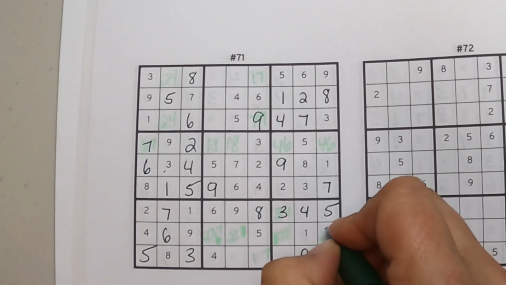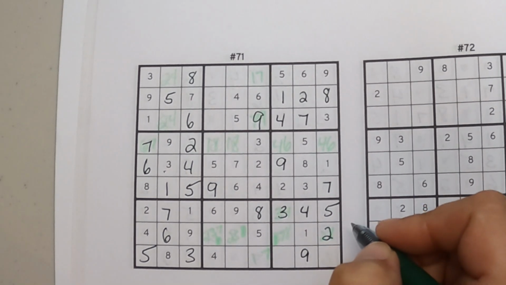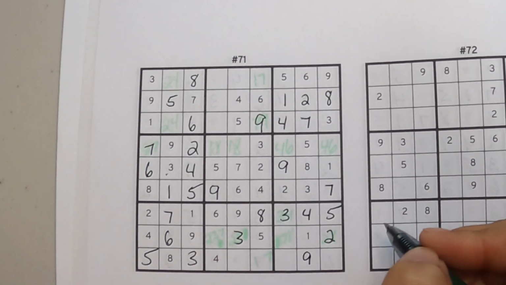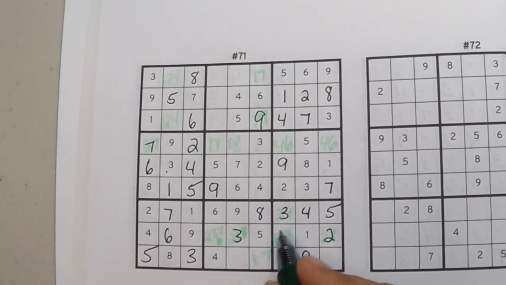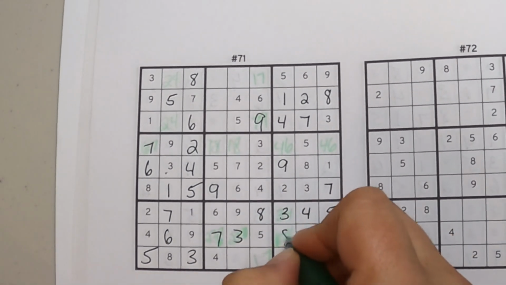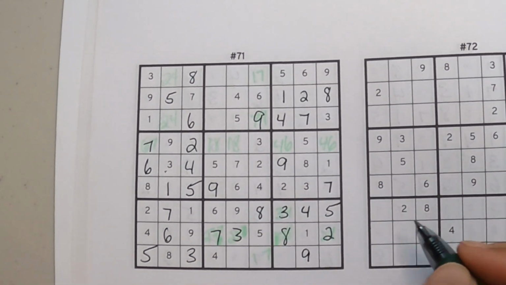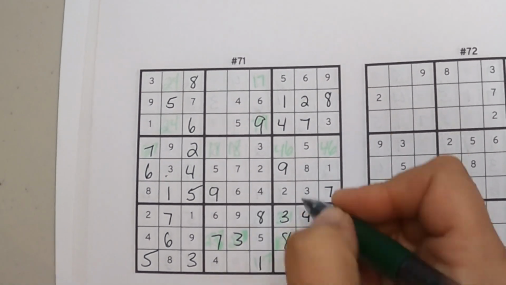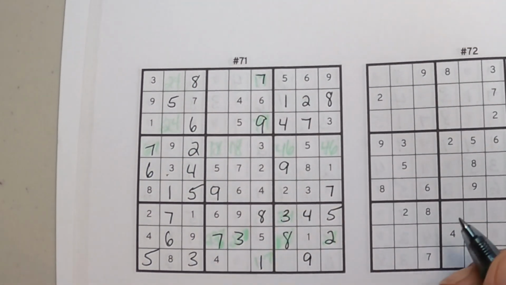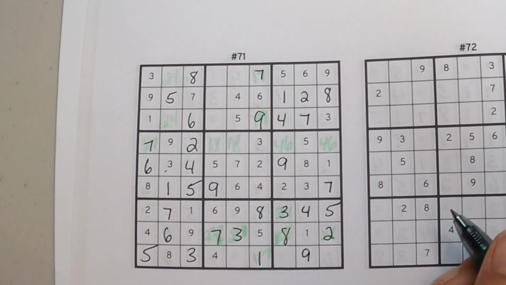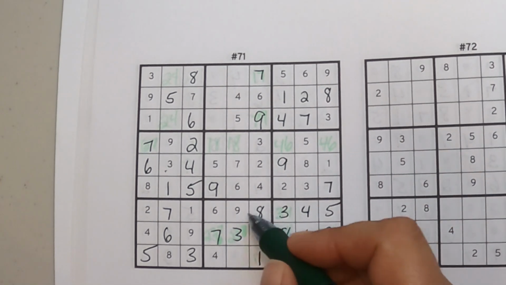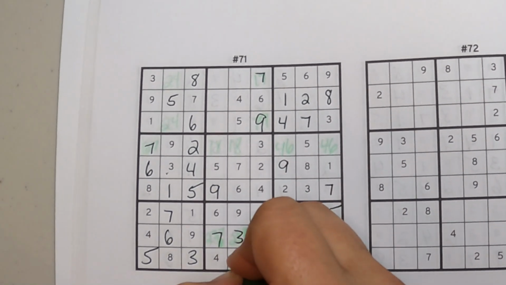That 8 makes this our 2, 3, 7, 8. And that 7 makes this our 1, 7. For this box now, we're only missing a 2.